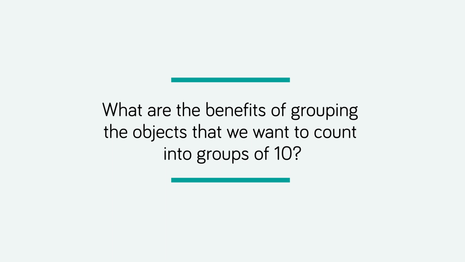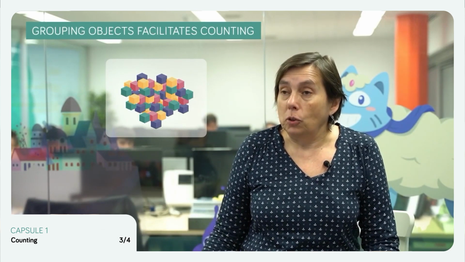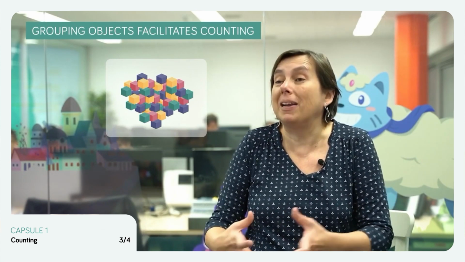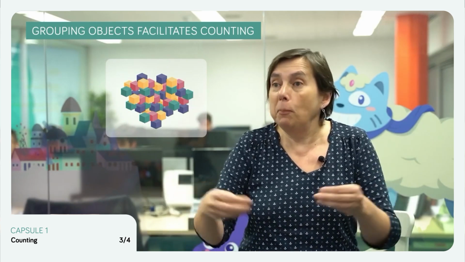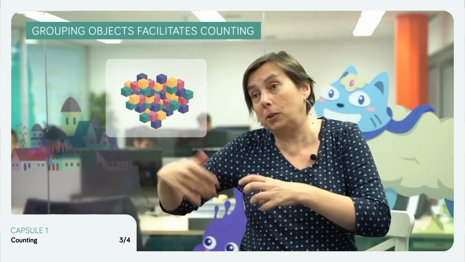What are the benefits of grouping the objects that we want to count in tens? When we have many objects, for example, when we have a box full of counting blocks and we throw them on a table for the children and ask them how many there are, a good way is to group them. One, because that way we can share the task and do it cooperatively. If we all say, we'll put them into small groups, first we make the groups and then we count, it goes very well.